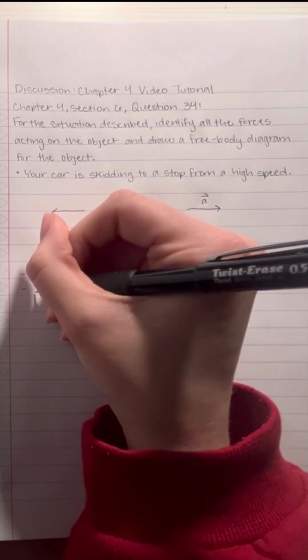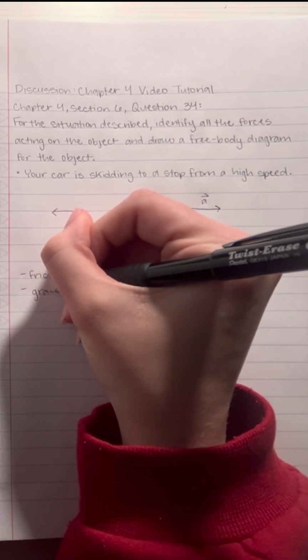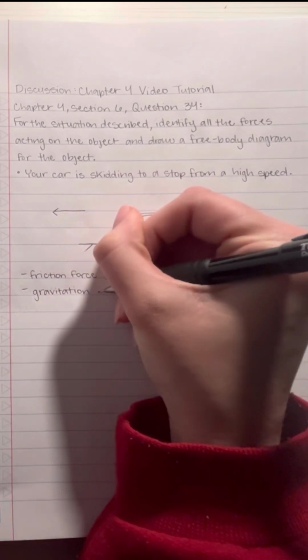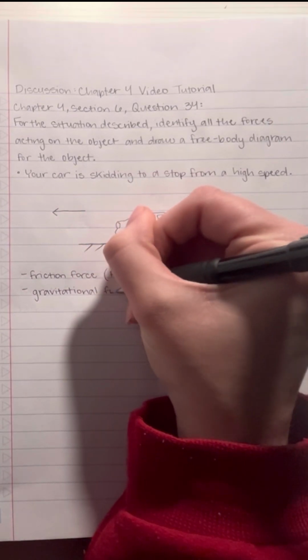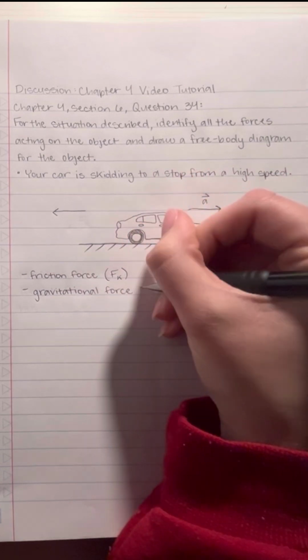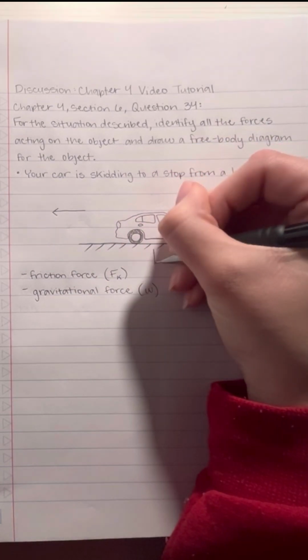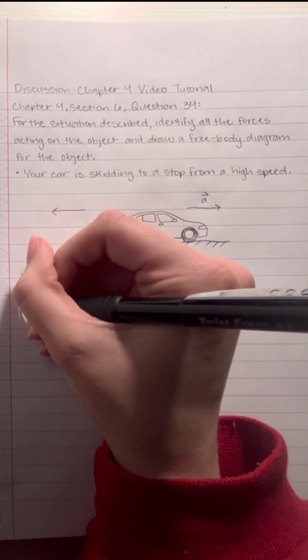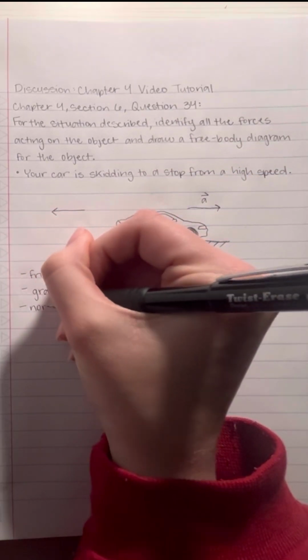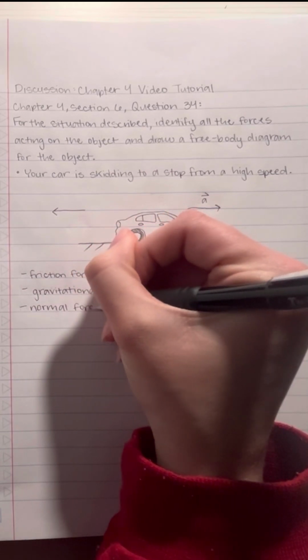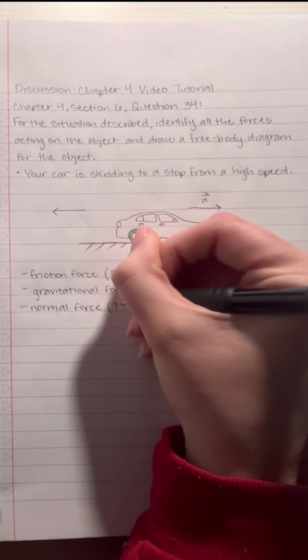Second, we know that since the car is on Earth, there will be a gravitational force pointing in the downward direction on the y-axis. Next, since the car is on a road, there will be a normal force exerted by the road in the upward direction, also on the y-axis.